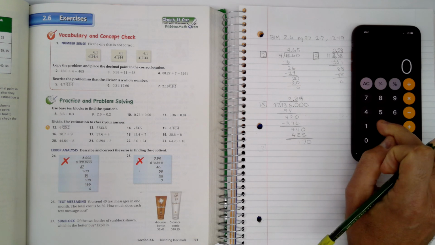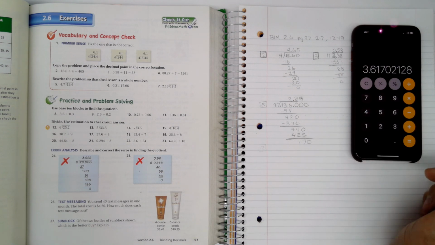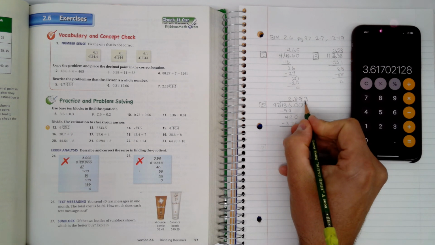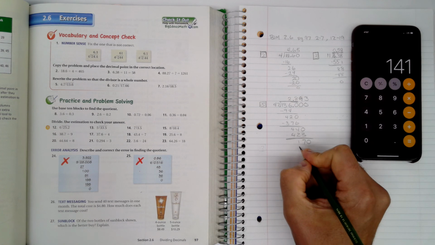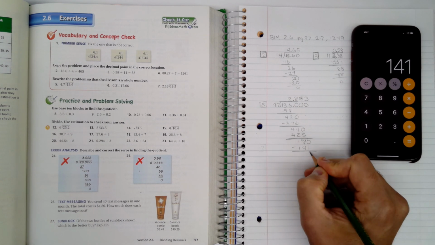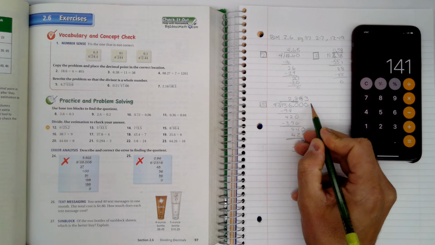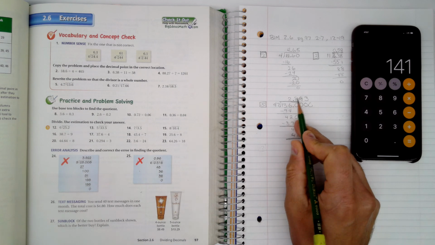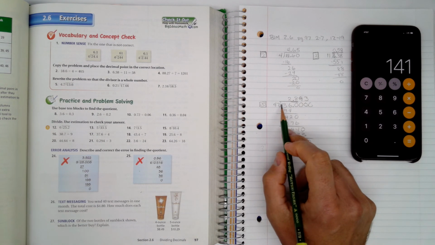So let's see. 170 divided by 47 is 3. 47 times 3 is 141. 6, 10, 9, 29. Put another 0. And it's just going to keep going. 2 is probably fine. But yeah, so that's what you'll do.